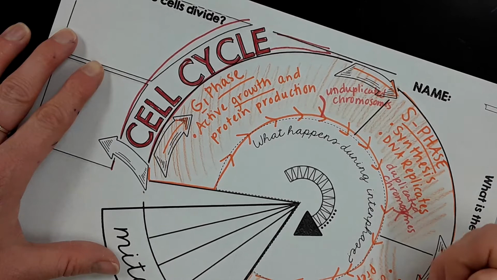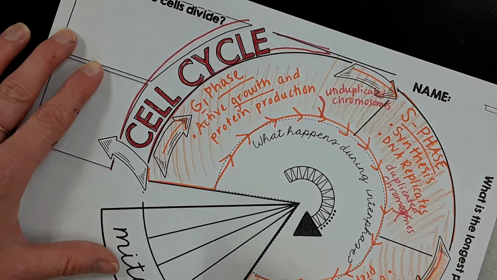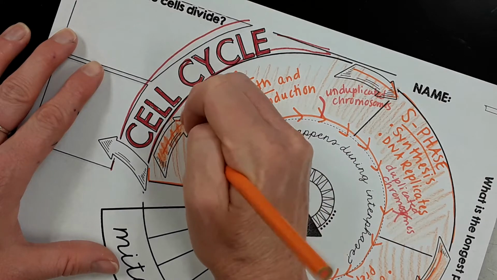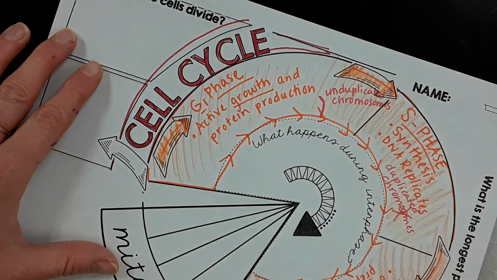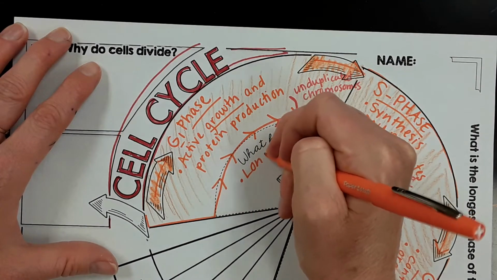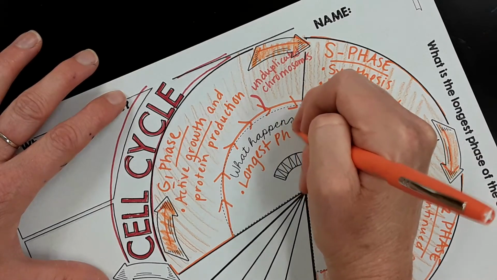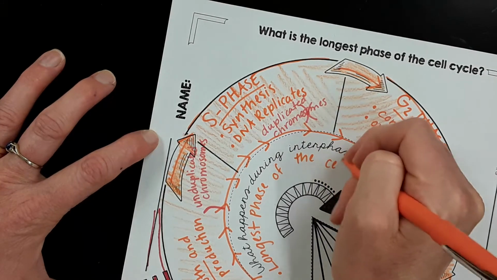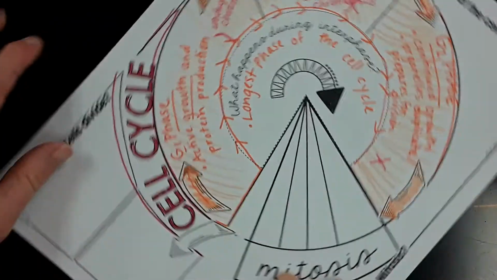And when we think about interphase, this time in between cell divisions, we really can think about what's happening in our cell, and all the things that you guys wrote down. But the biggest thing to look at on our circle is that this is most of our circle. So what happens during interphase is all of these things right here, and just know that this is the longest phase of the cell cycle. This is where the cell spends most of its time. So the longest phase of the cell cycle is interphase.